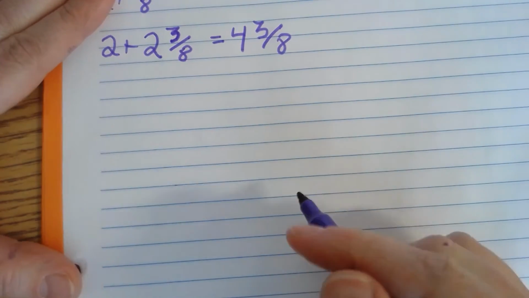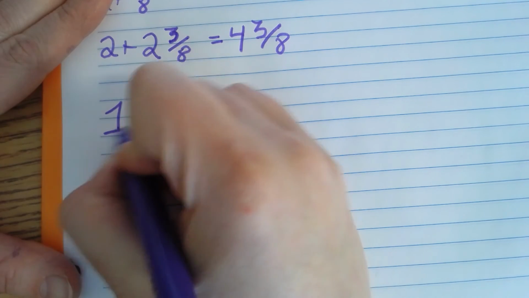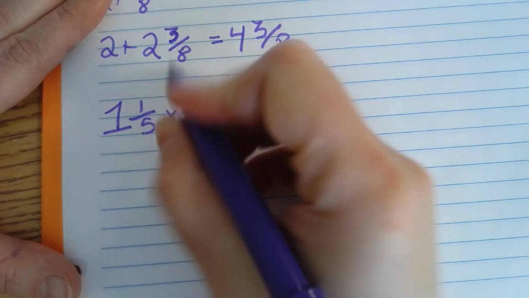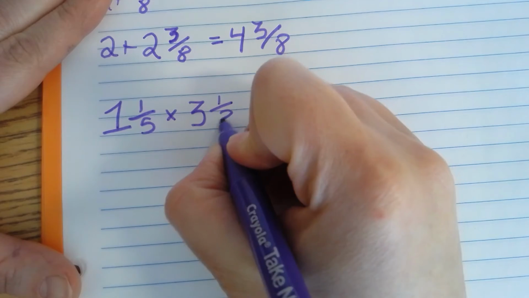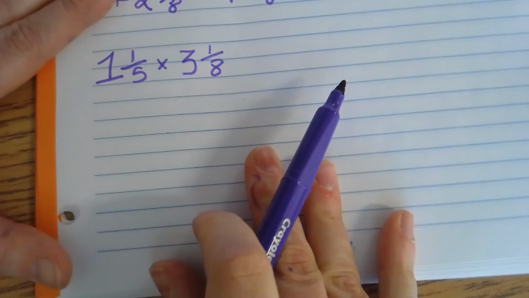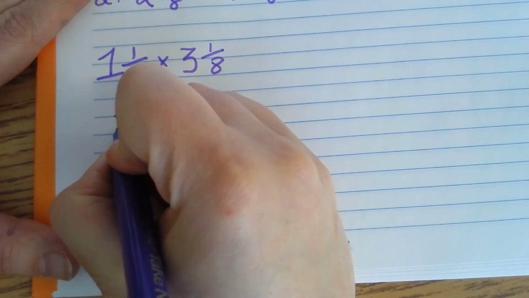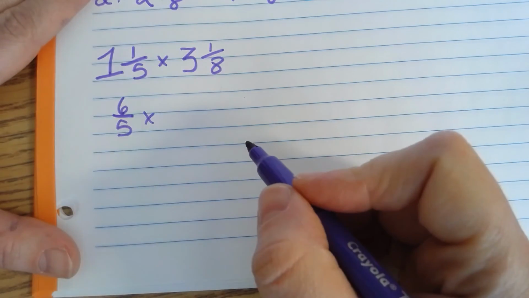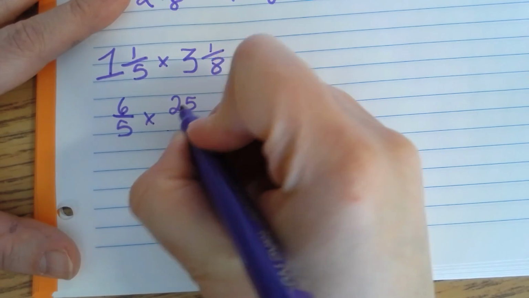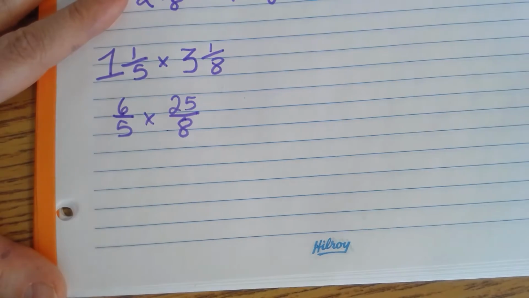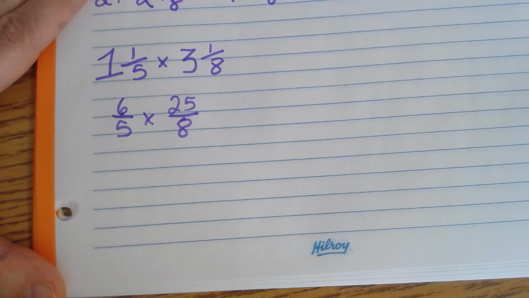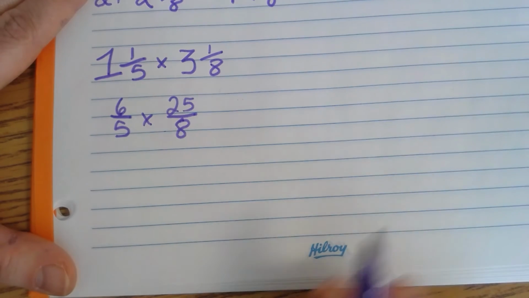The second way you could go about this, if I was going to multiply, would be to use improper fractions. So if I had 1 1/5 and I wanted to multiply 3 1/8, I would change them into improper fractions. So 1 times 5 is 5, plus 1 is 6. 3 times 8 is 24, plus 1 is 25/8. And just because we're not focusing on this section doesn't mean you can forget that we have done the simplification. I am going to simplify this because I like to make my life a little bit easier.